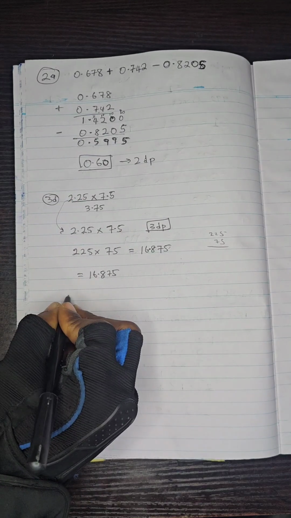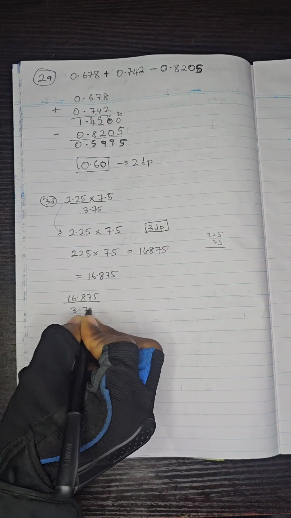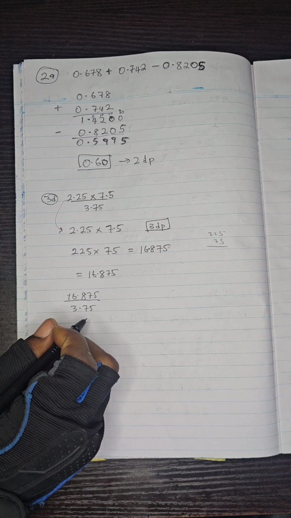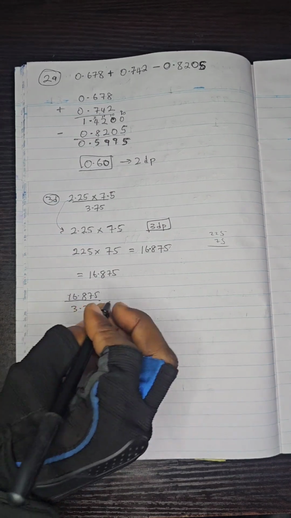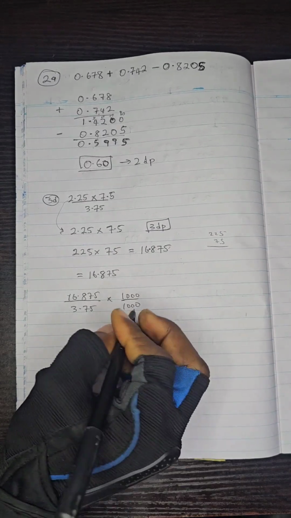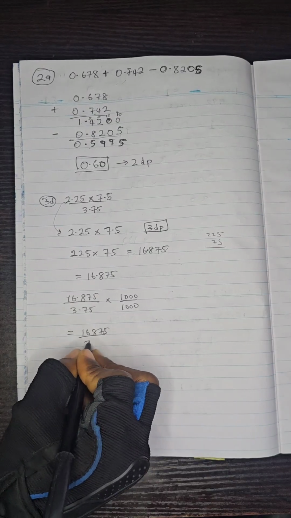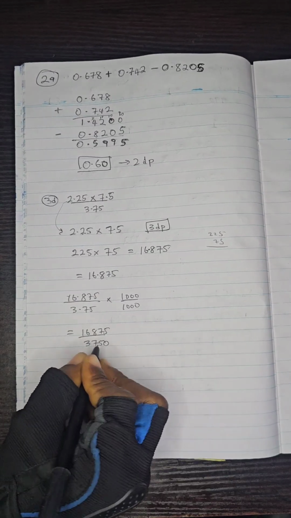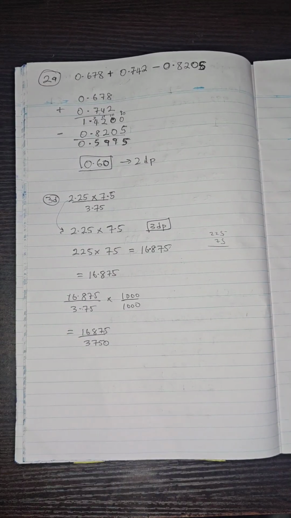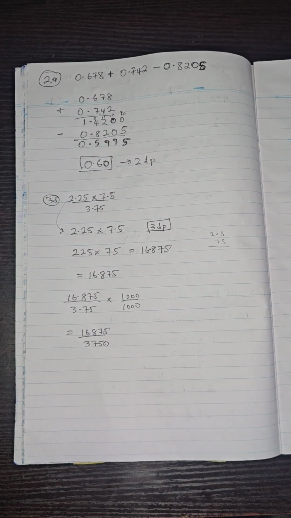So now we have to divide. We have 16.875 all divided by 3.75. Now for division, change both the numerator and denominator to whole numbers. So we have 1, 2, 3 here, and we have 1, 2. So multiply by the biggest decimal places, which is 1,000 over 1,000. So we have 16,875 divided by 3,750, because when you multiply by 1,000, you have an extra 0. But this will just be the whole number. So this is what we're actually going to start dividing.